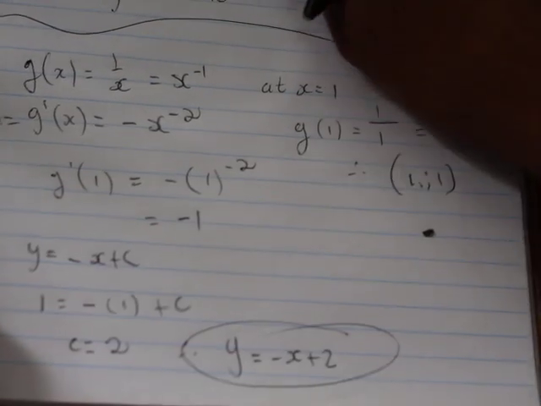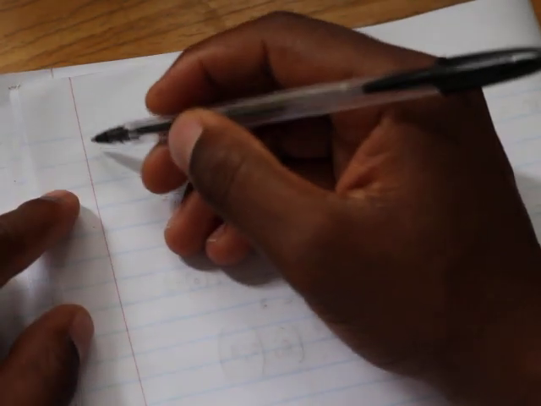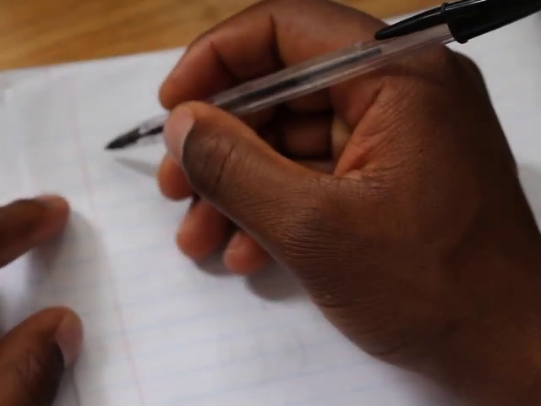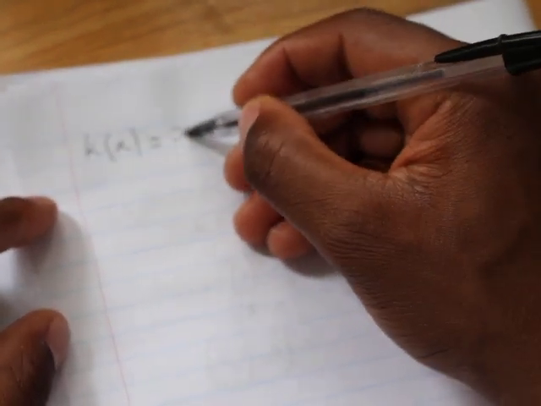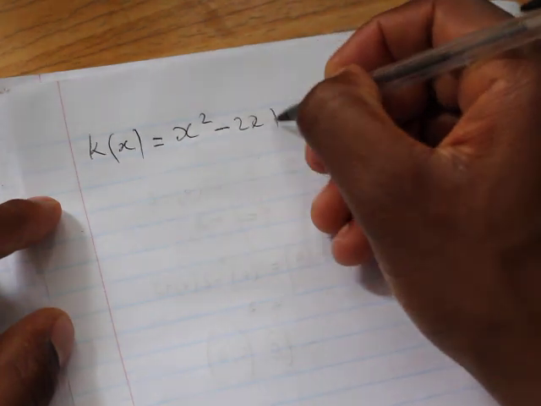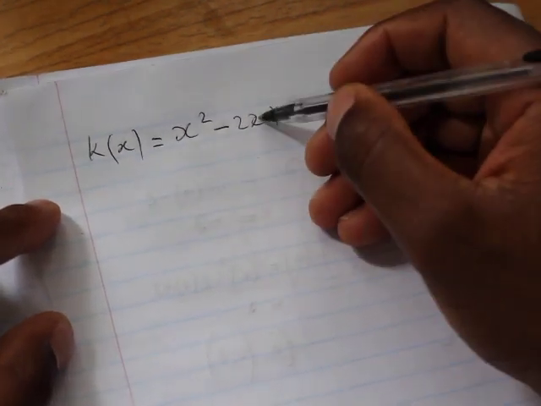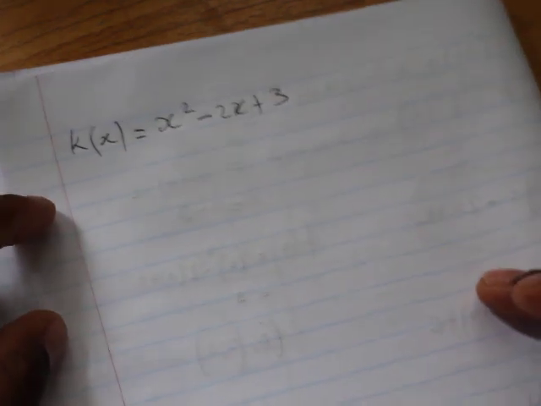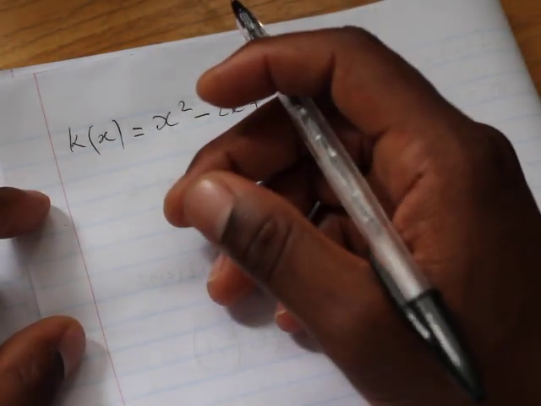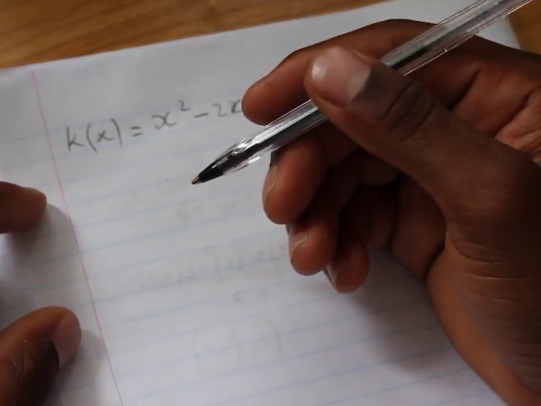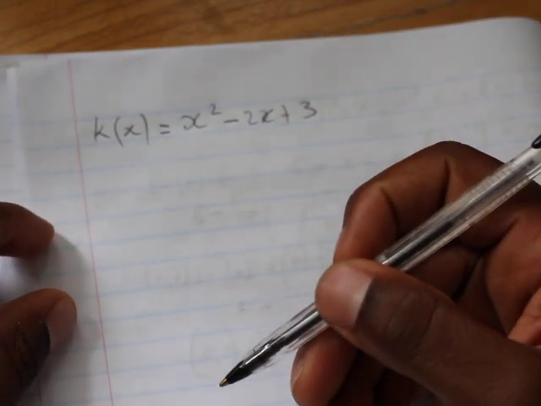So I want us to shift the conversation a little bit, right? Remember we dealt with the function, let's call it k of x is equal to x squared minus 2x plus 3. We've dealt with this function already, and I want to show you the applications of the first derivative. Very, very important in calculus, this application that I'm about to discuss with you.